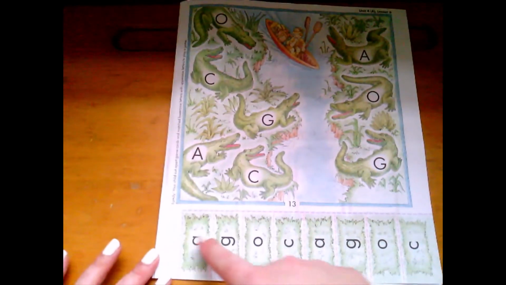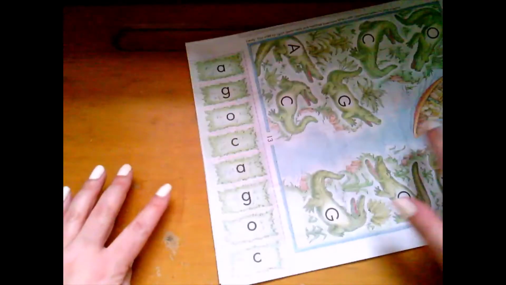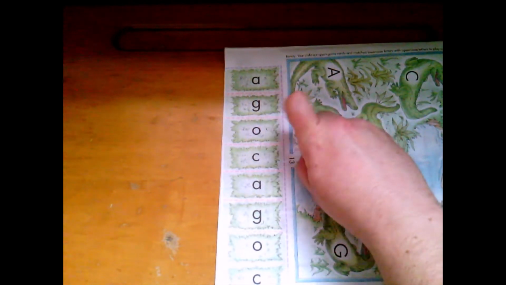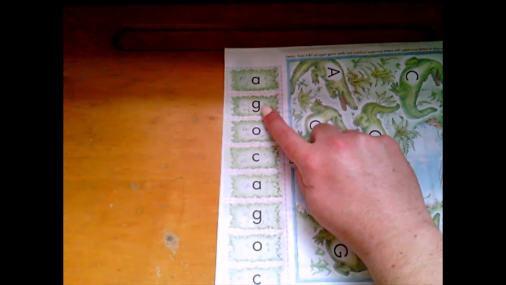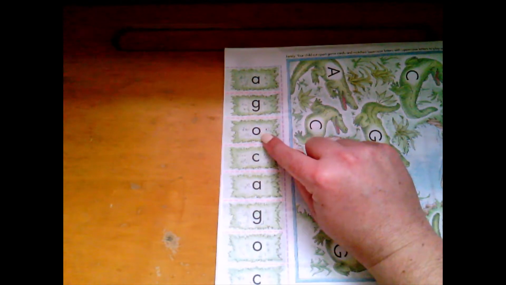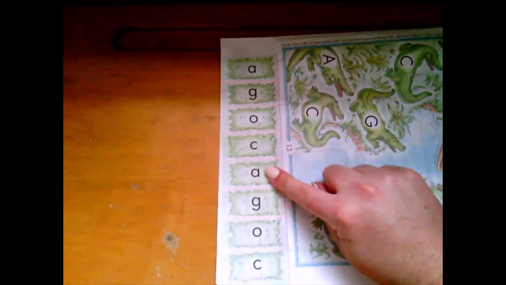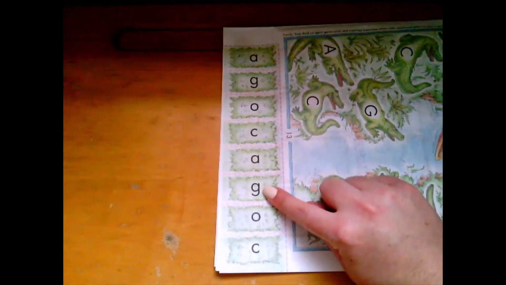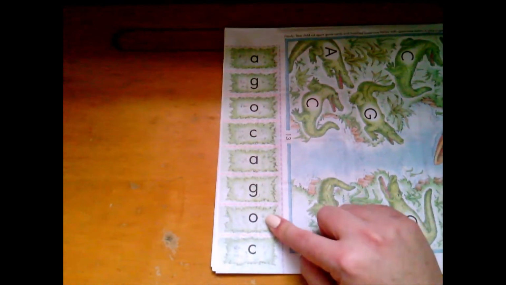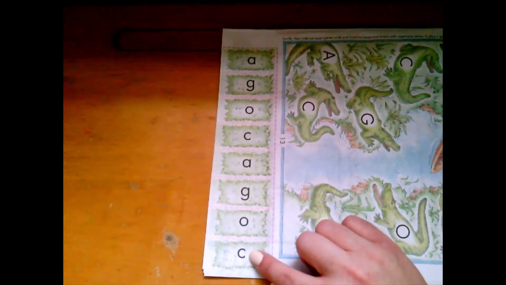And they have lowercase letters on them. So I'm going to turn the page for a second. Lowercase a, lowercase g, you can say them with me. Lowercase o, lowercase c, lowercase a, lowercase g, lowercase o, and lowercase c.